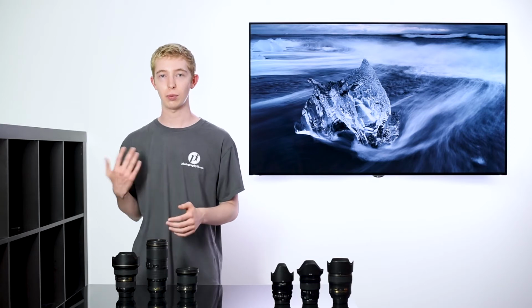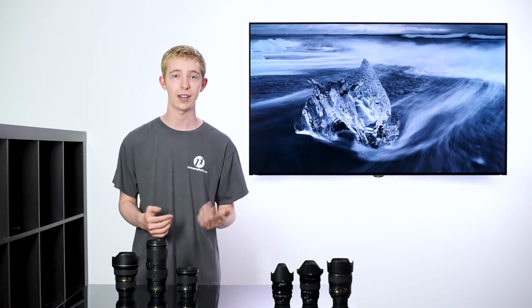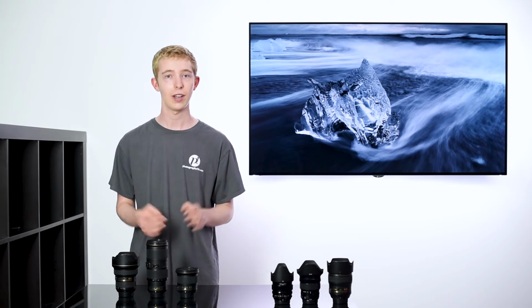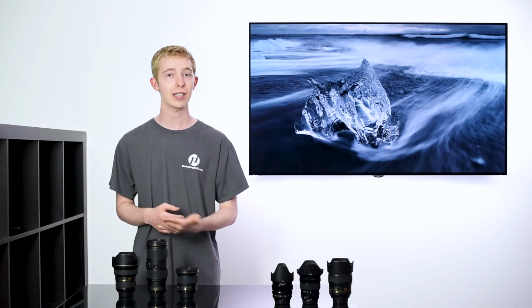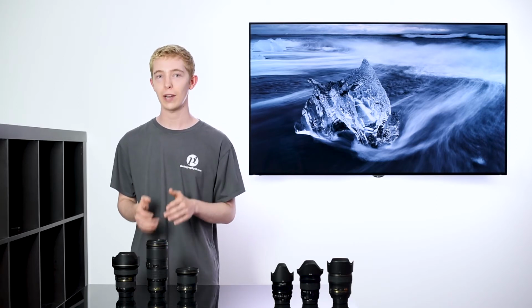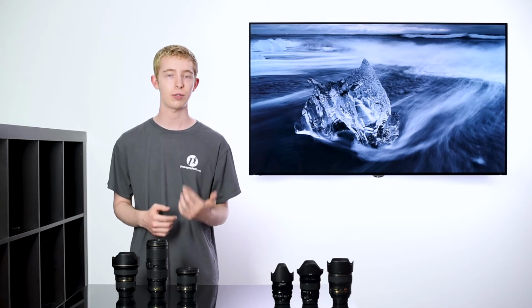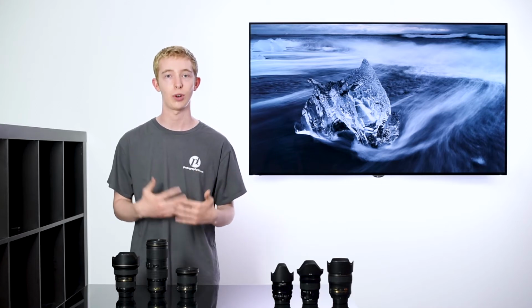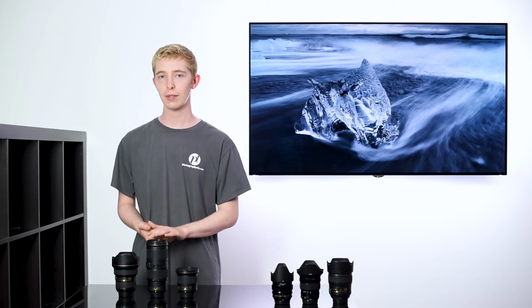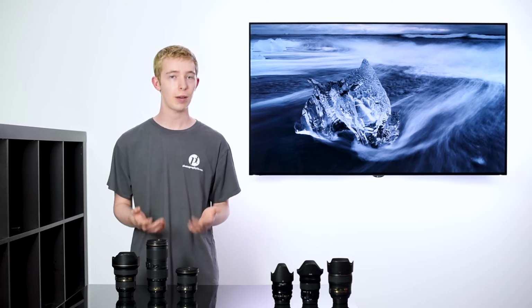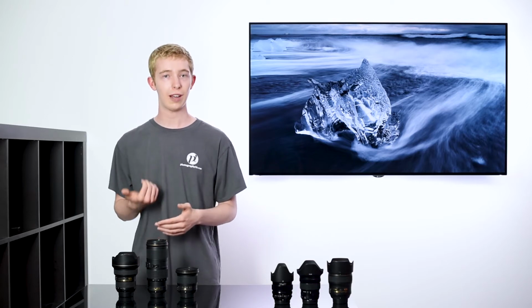For example, if it's before sunrise or after sunset, the light can still actually be pretty good. There just isn't that much of it, which can make it difficult to focus. Having a wide maximum aperture makes it easier for your camera to focus just because it delivers more light to your sensor.